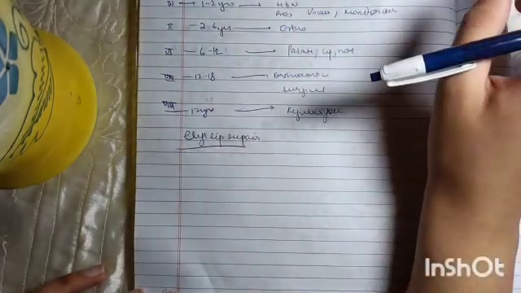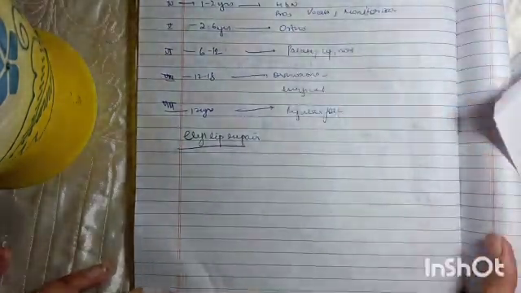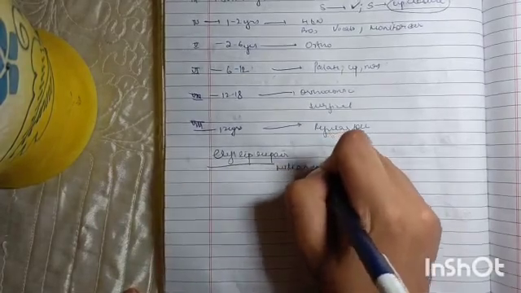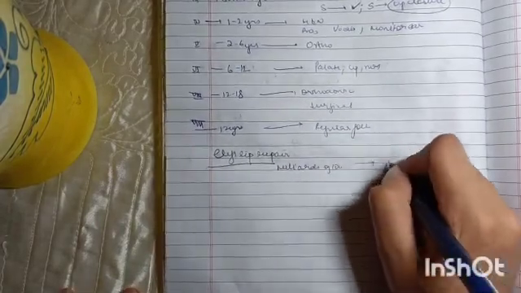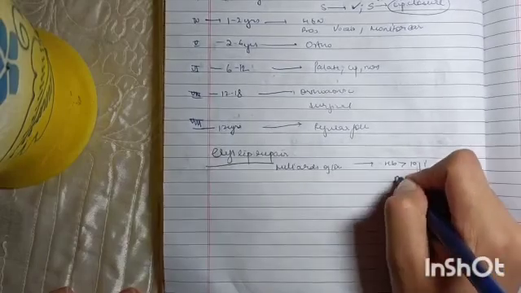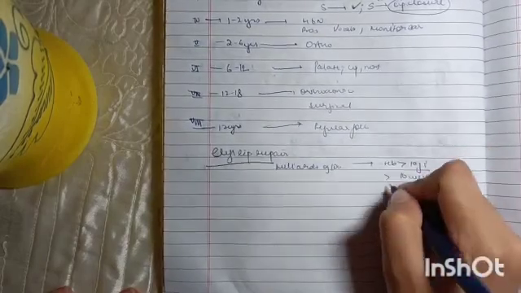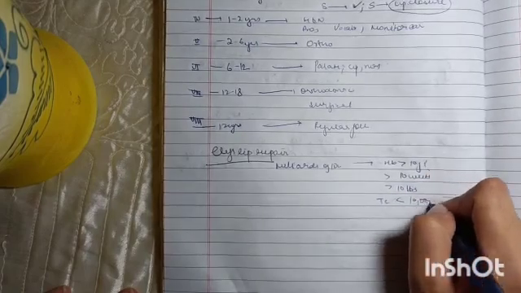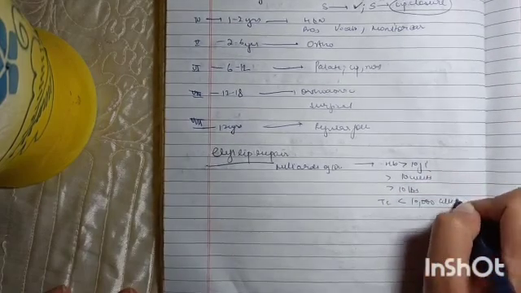Now in technique, first of all, there is Millard's rule of 10. So in Millard's rule of 10, hemoglobin should be more than 10 gram percent, age should be more than 10 weeks, weight should be more than 10 pounds, and the total white cell count should be less than 10,000 cells per millimeter cube.